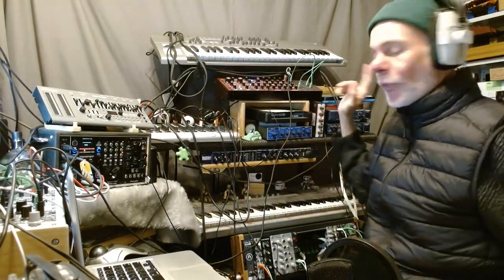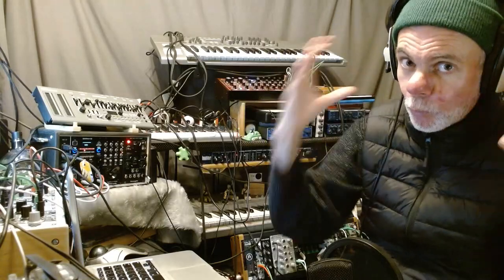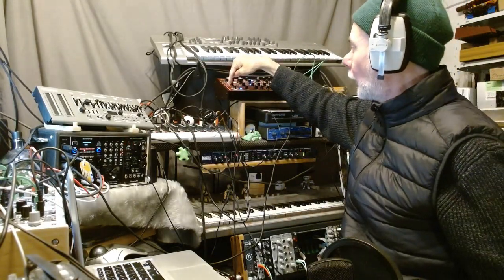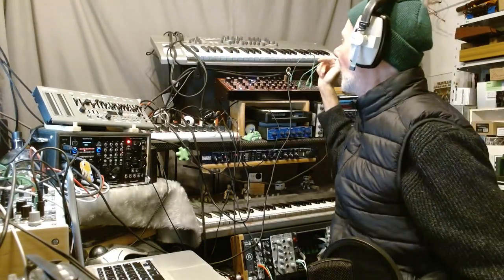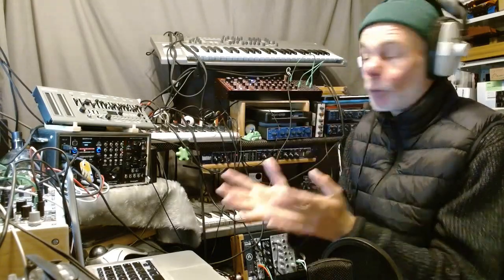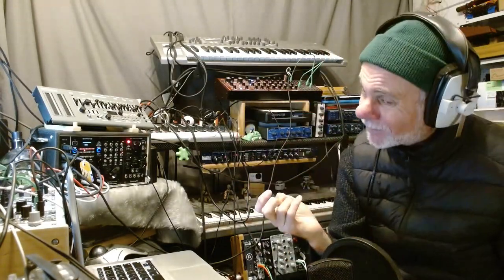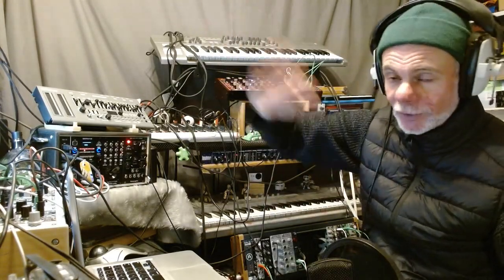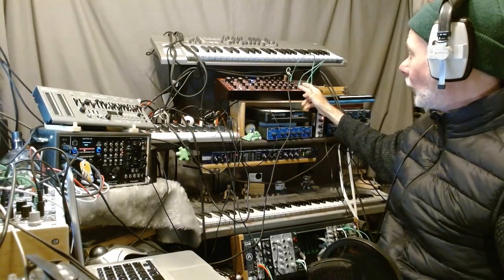Cool. Now, the patch I'm using, what I'm going to do is alter the wave shape of oscillator 1. So it's going to cycle between sort of a sine wave going all the way up to, I guess, a very narrow square wave. I'm going to do that with the LFO. But to be able to control how much that oscillator is shifting, I'm going to go via attenuator 1.